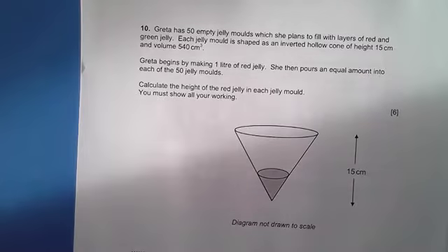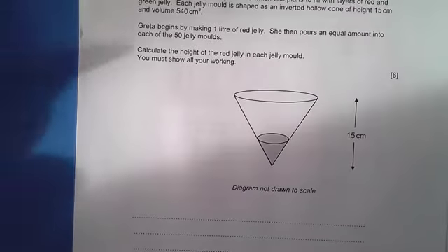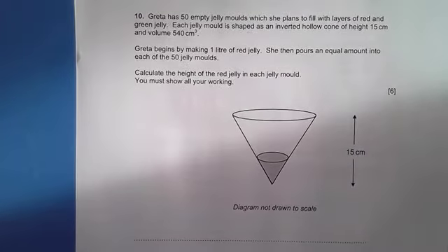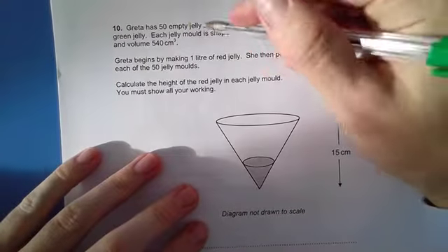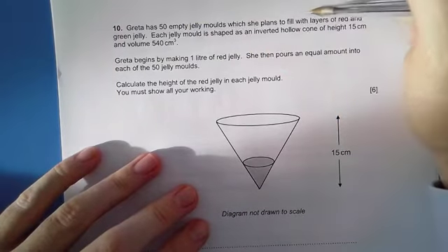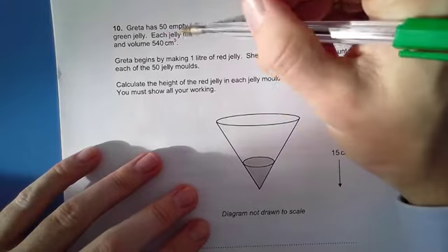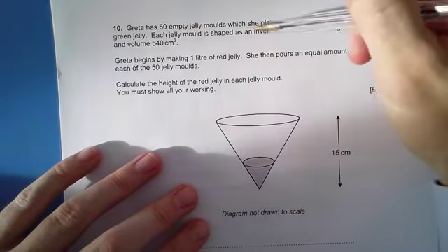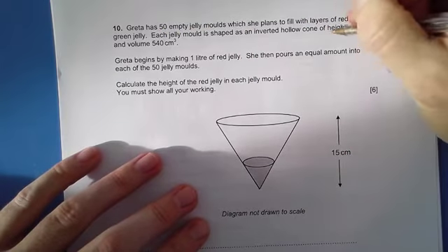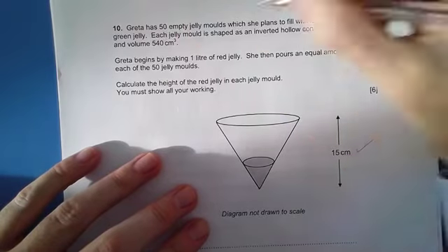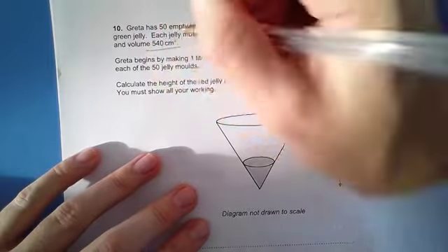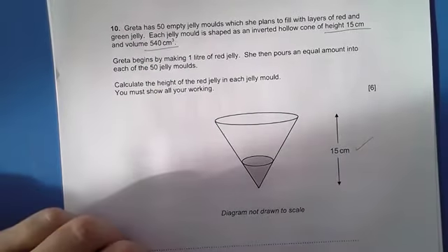Okay, then the next question. I felt this was a pretty horrible question. I'm going to try and put some numbers into this. Okay, so Greta has 50 empty jelly molds that she layers with red and green jelly. Each jelly mold is shaped in an inverted hollow cone, height 15 centimeters, which we've already put in for us, and volume 540 centimeters cubed. Okay.